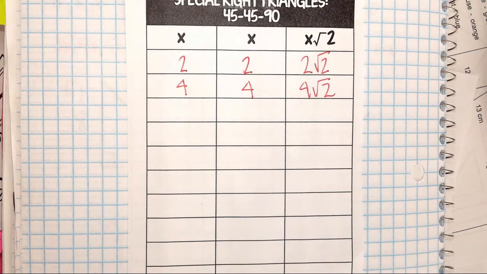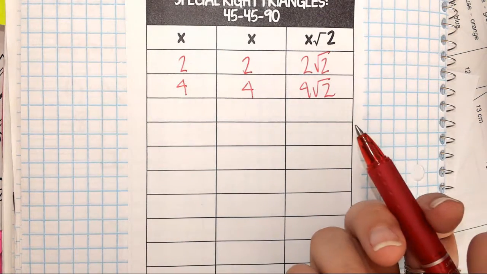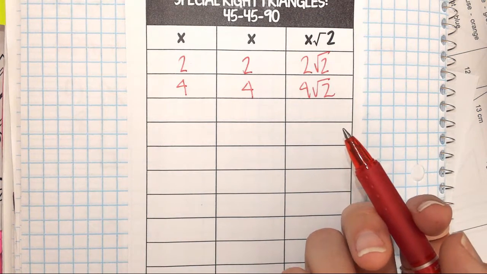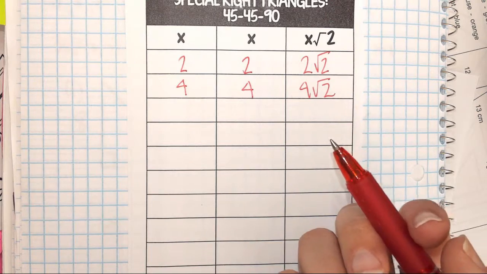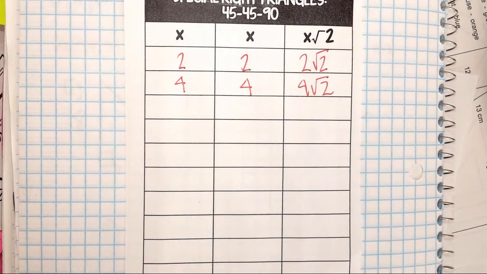We're in the middle of a lesson. If you put the triangle together, you need to be able to tape it. We're in the middle of a lesson.